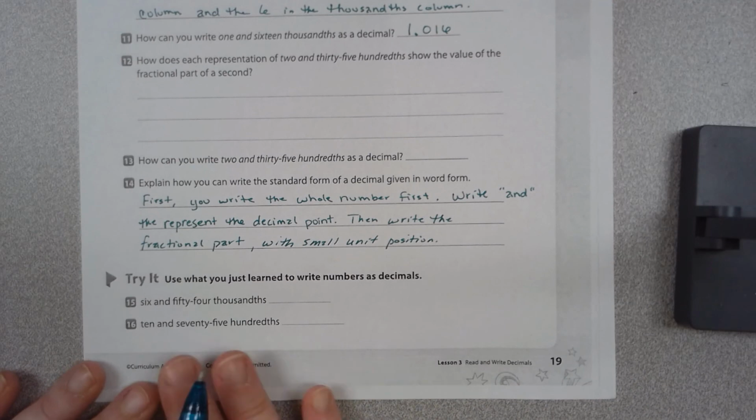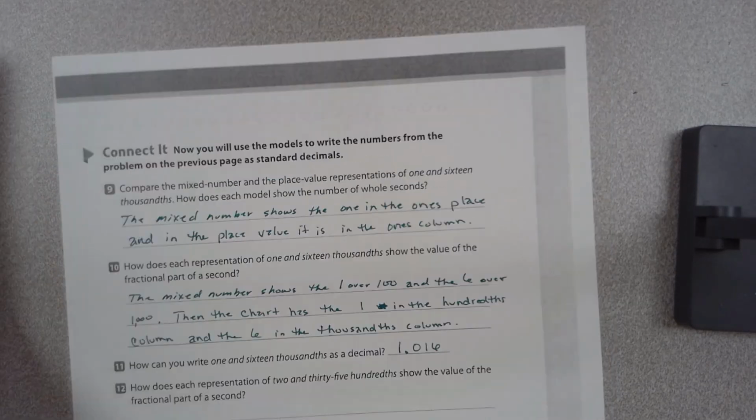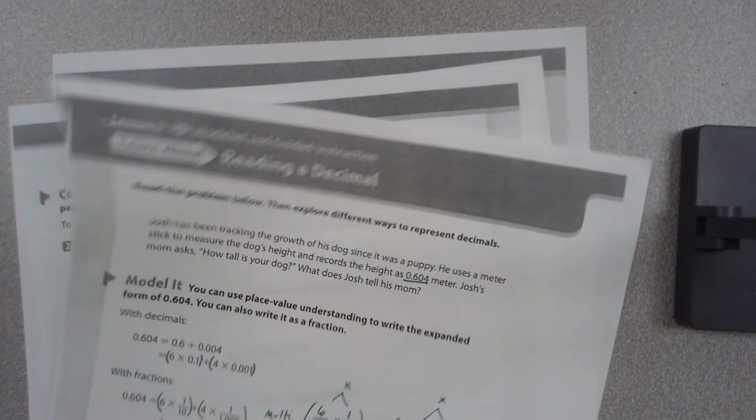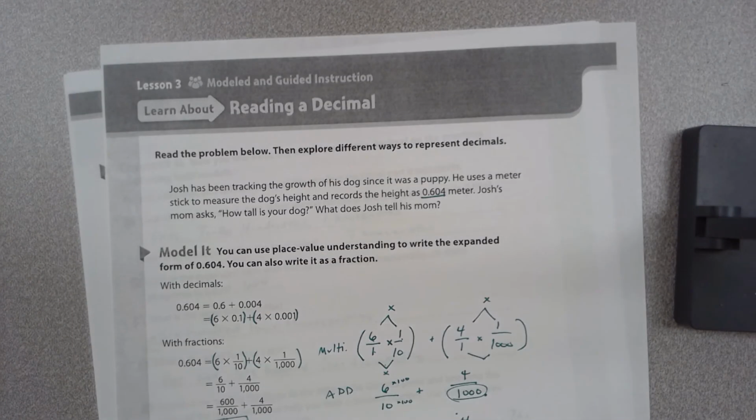So I want you to do 15 and 16. I know this was a longer lesson, but the rest of them won't be this long. That is your video lesson for today. If you have any questions, just either email me or Miss Lynette. So that was your video lesson for reading a decimal. I will talk to y'all later.